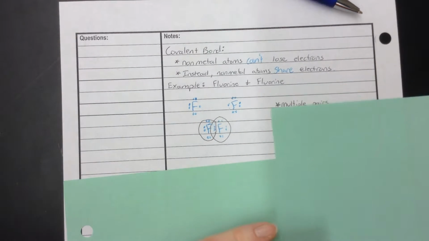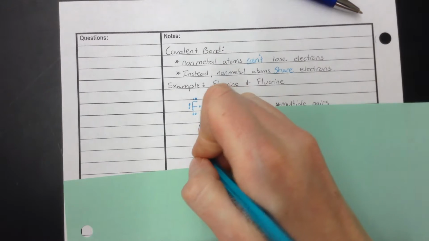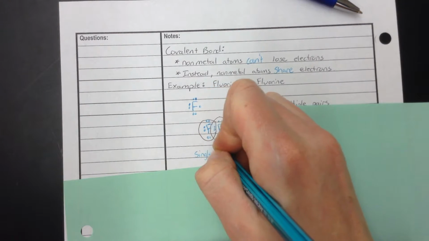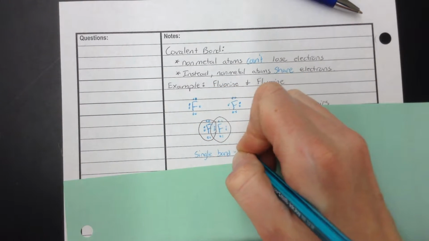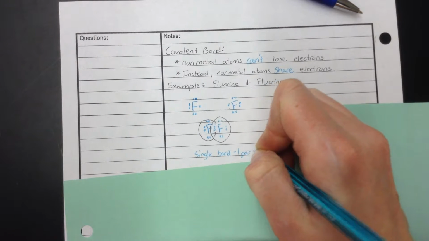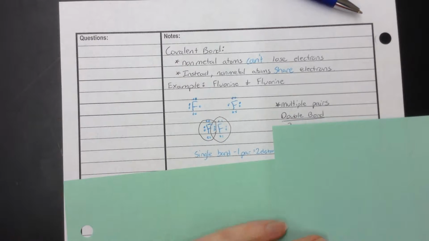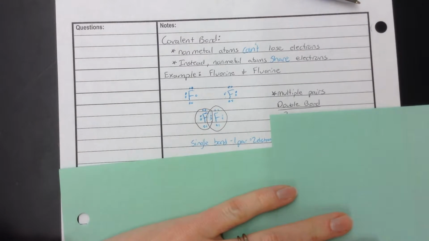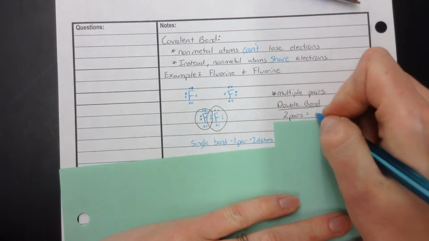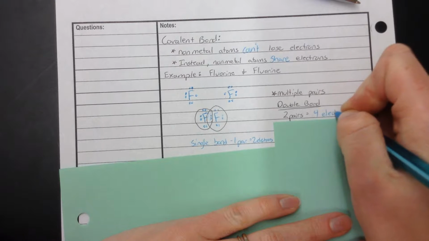Okay. Now, something we need to know is that this is called a single bond because they're sharing 1 pair, which is 2 electrons total. So 2 electrons are being shared. Now we also have a double bond, which, surprise, surprise, is when they share 2 pairs, which would be 4 electrons shared.